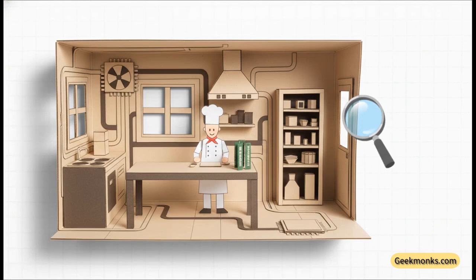So, what holds this whole operation together? The motherboard. I mean, think about it. You can have a world-class chef, a gigantic counter, and a pantry that's stocked to the ceiling. But if they're not all in the same building, connected, then nothing's going to get done, right? The motherboard is that building.